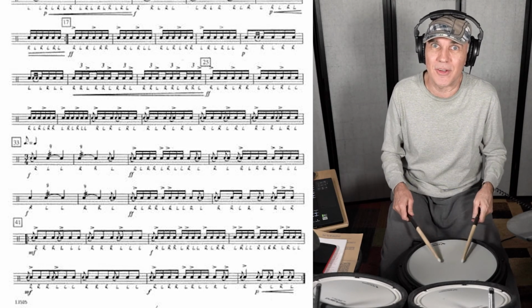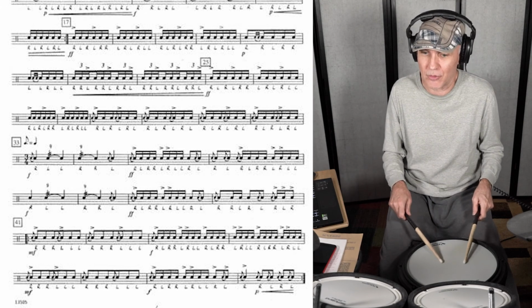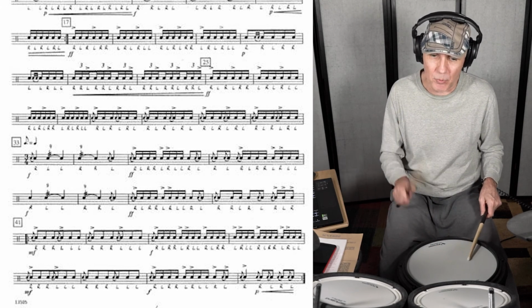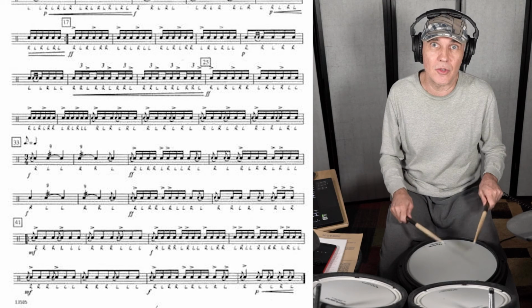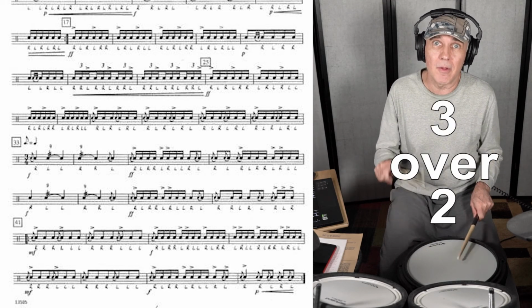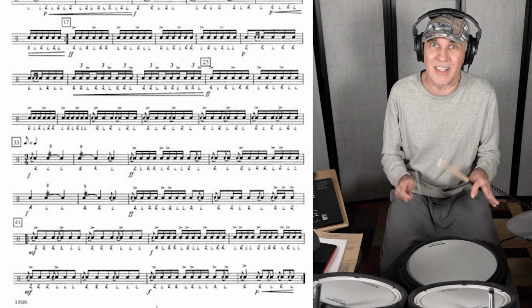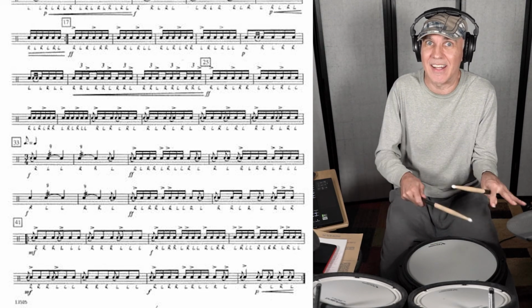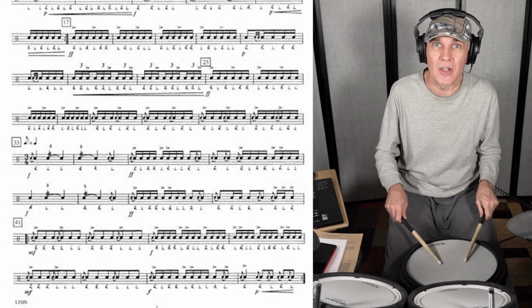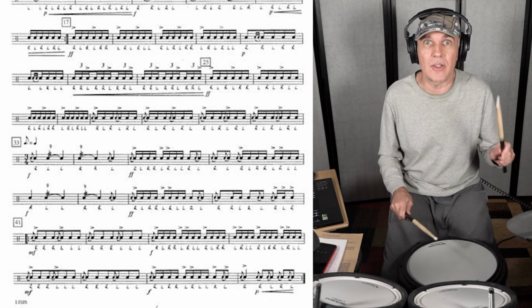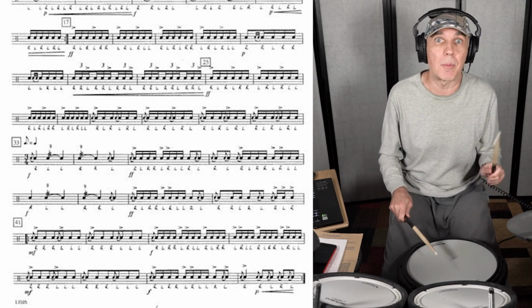which is still 3/8, but it's now offsetting. So the 3/8 might be 1, 2, 3, 1, 2, 3, 1. You see how the change is happening within the original time signature. So 1, 2, 3, 1, 2, 3, 1.